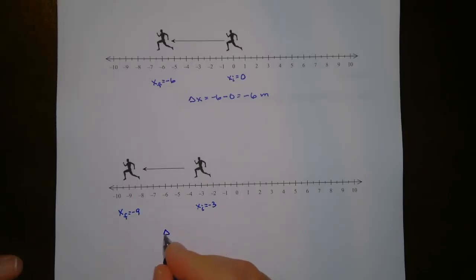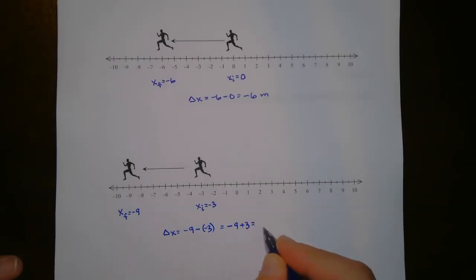So my displacement, or delta x, would be -9 minus -3, and that'd be -9 plus 3, or -6 meters. I didn't mean for all these to come out to be -6, but they all came out to be negative, and they all just happened to be 6.